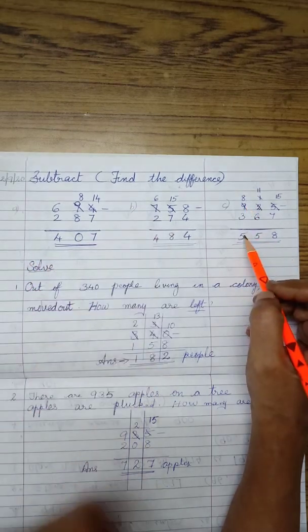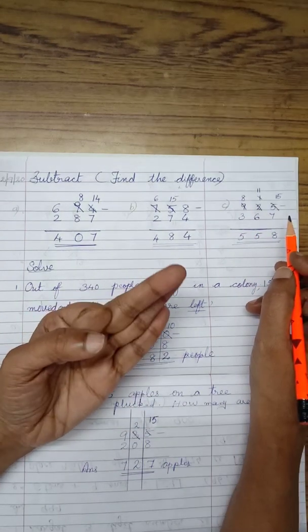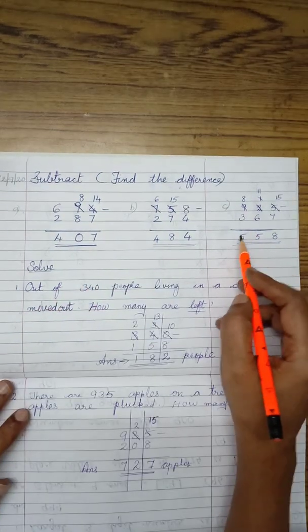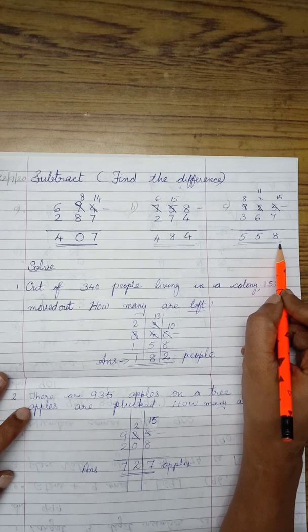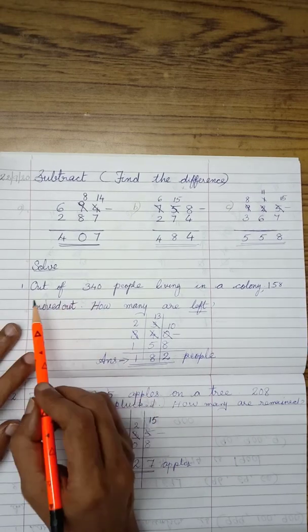Then subtract hundreds. That one is 8 minus 3. After 3, 4, 5, 6, 7, 8. How many fingers? 5 fingers. So you write 5 in the place of hundreds. So the answer is 558. Clear? Next one, solve word problem.